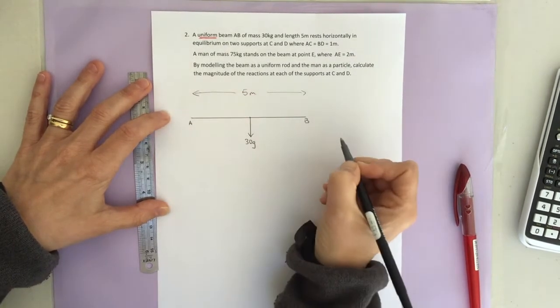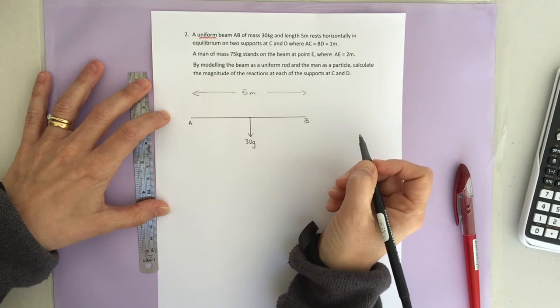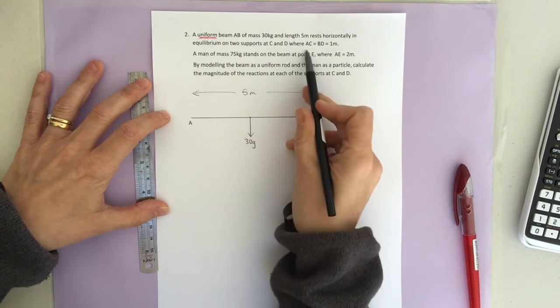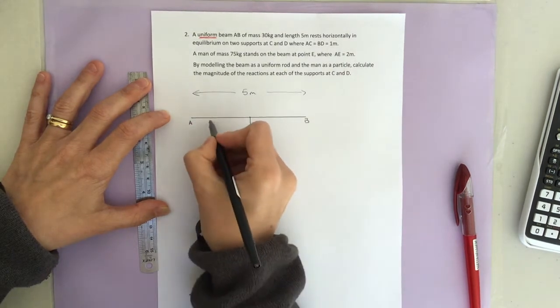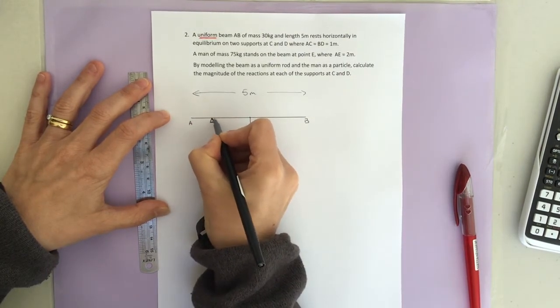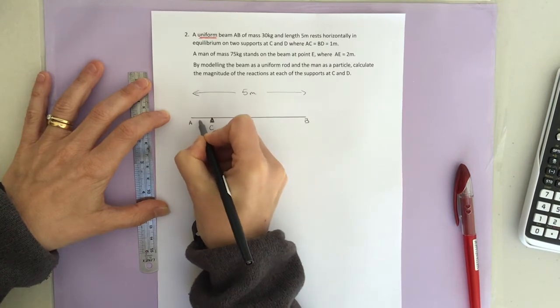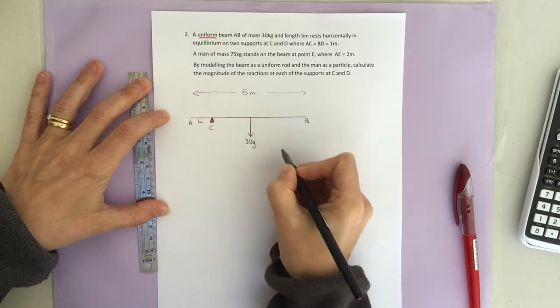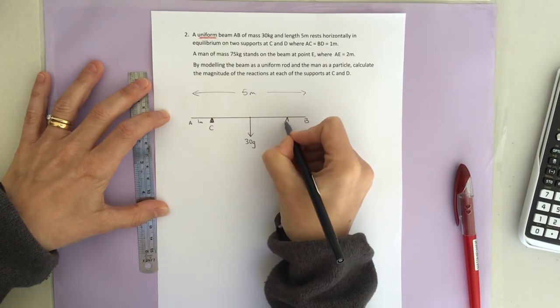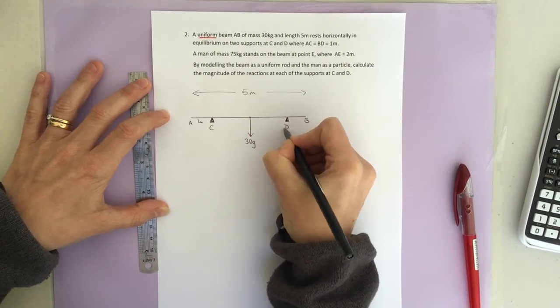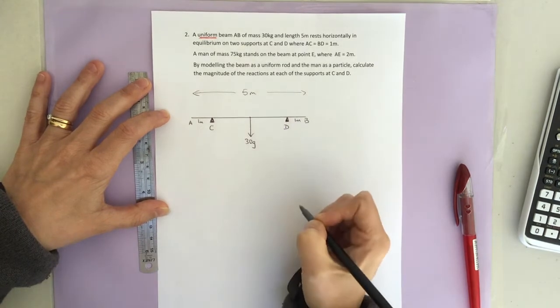So my overall length is 5 meters. And then we've got these pivot points at C and D, where AC and BD are both 1 meter. So coming 1 meter in here, I've got my pivot point C. So that's 1 meter. And here I've got my pivot point D. And again, that bit there's 1 meter.